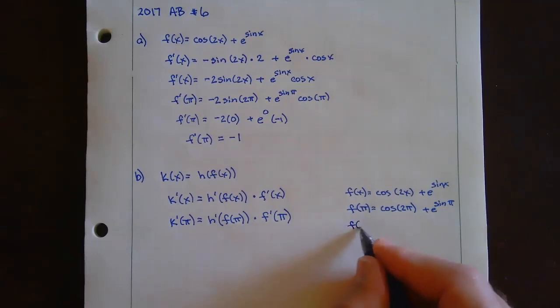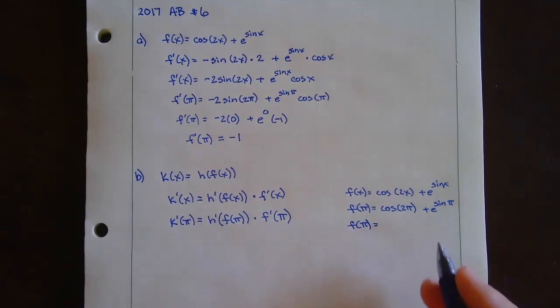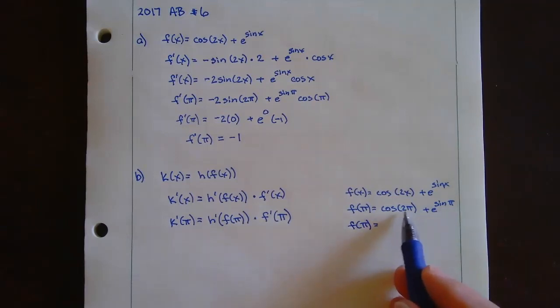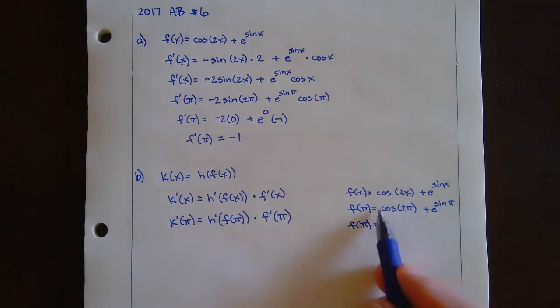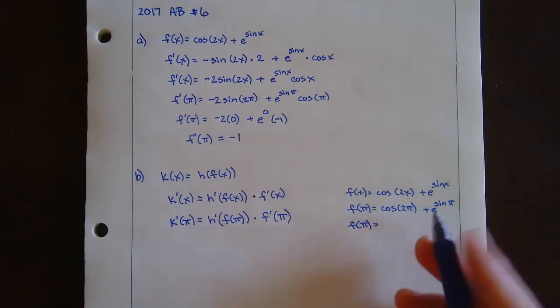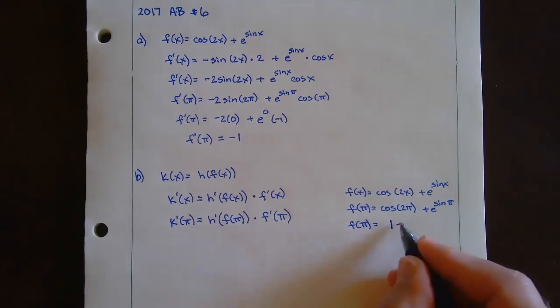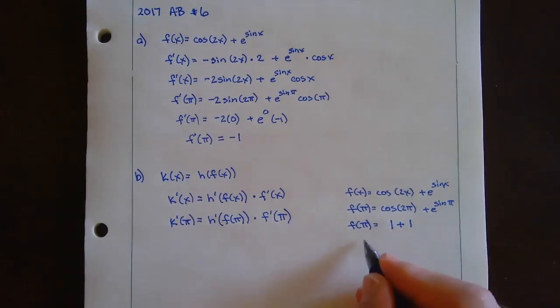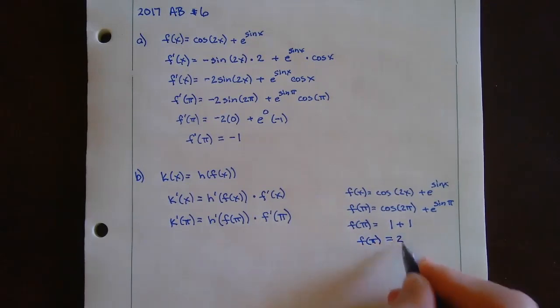Okay, so f of pi would be e to the 0, and then cosine of 2 pi would be 1, right? Because that's the positive x-axis. So that'd be 1 plus, this is e to the 0, and e to the 0 is 1, so this would be 1 plus 1, which is 2. So f of pi is equal to 2, okay?